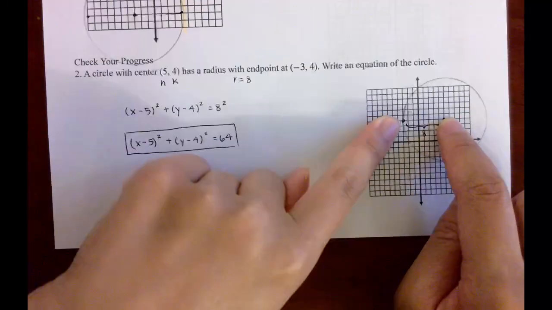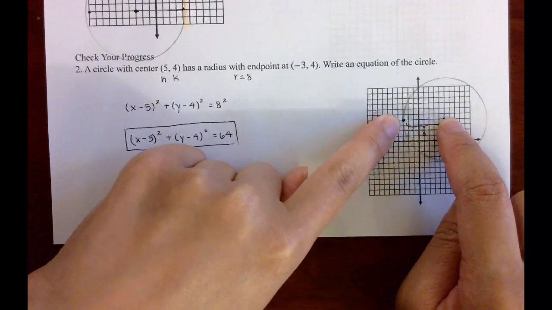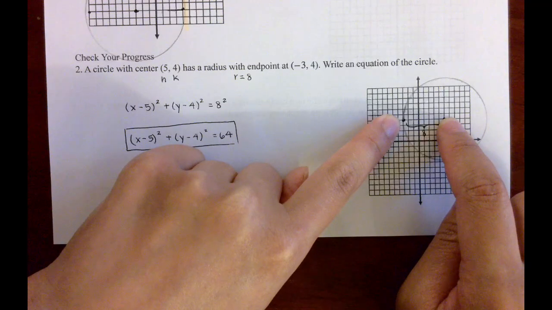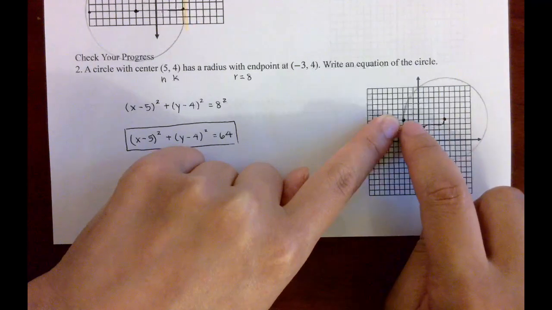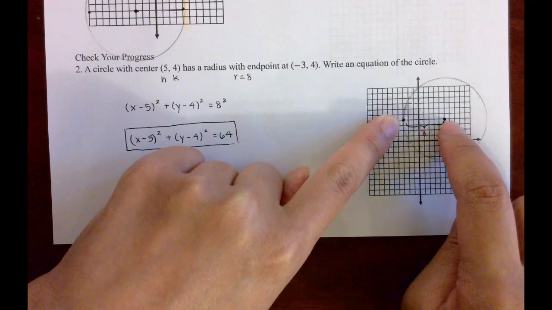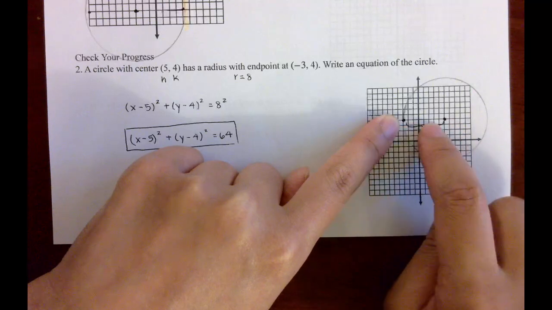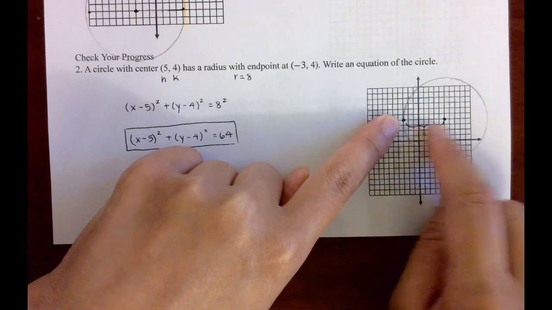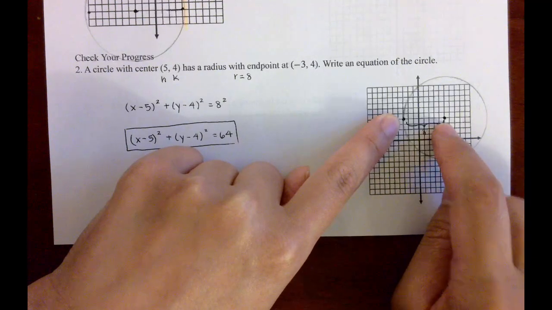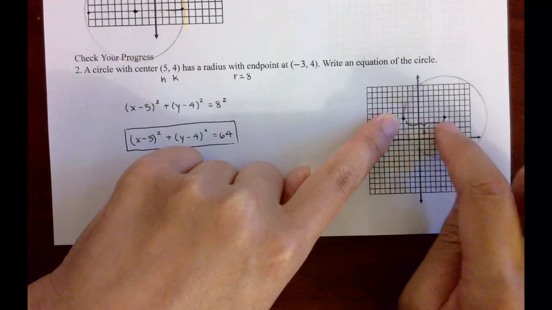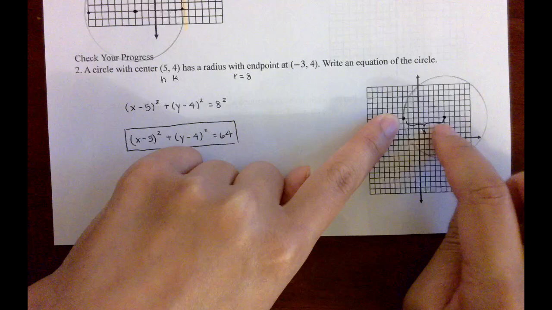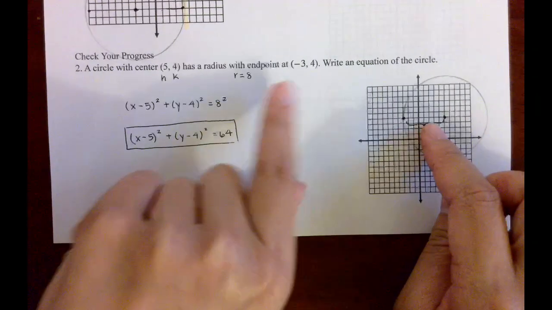So remember, definition of a circle, it's all the points whose distance is that same distance from the center. Okay, so what's the distance from -3, 4 and 5, 4? Well, that's a distance of 8. It made it easy, I could count it. If I couldn't count it, if it was diagonal, then you would just use the distance formula to figure out what that length would be. But in this case it was easy to count, it was 8. So that gave me my radius.